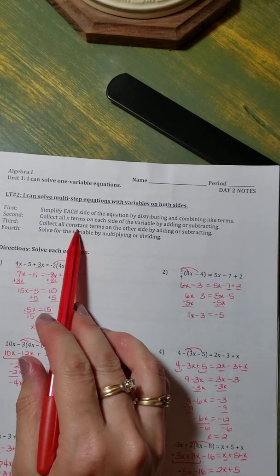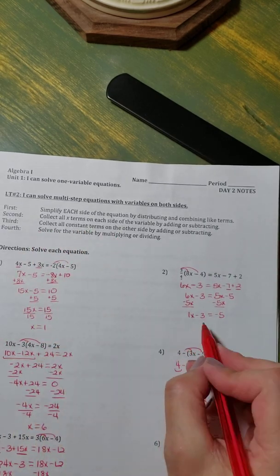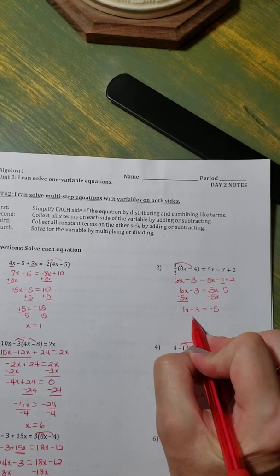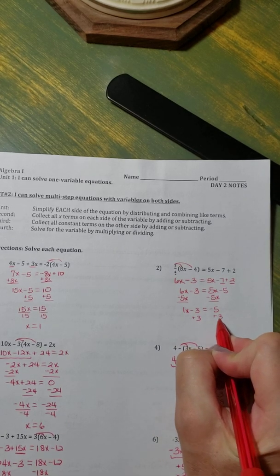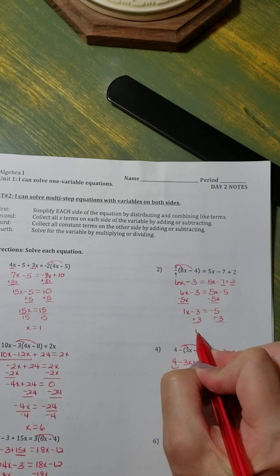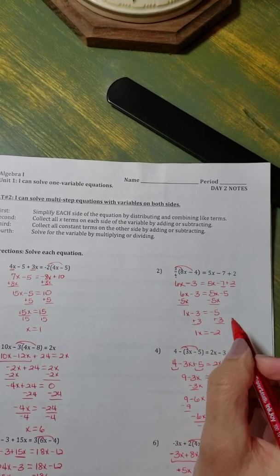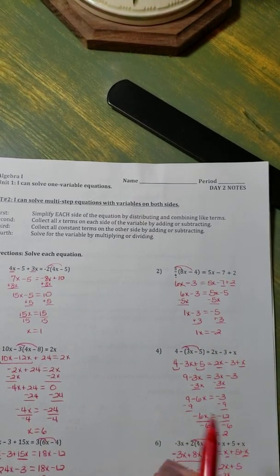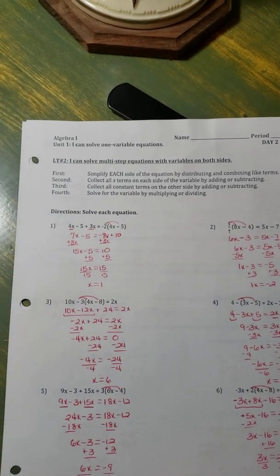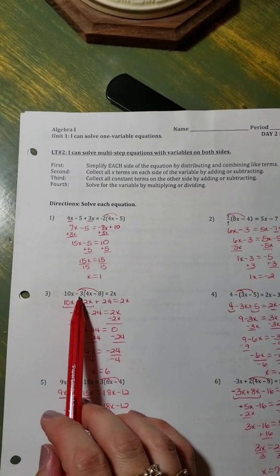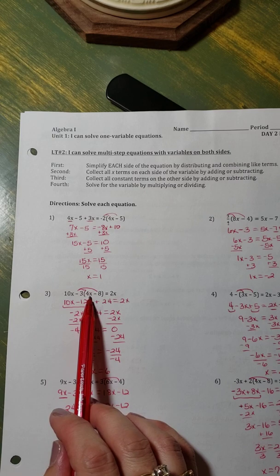Step 3, move all constant terms to the other side. Since this is negative 3, I will add it over. I have 1x equals negative 2. And we're done.